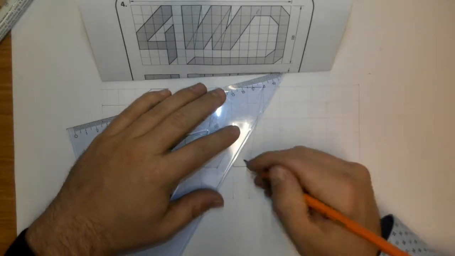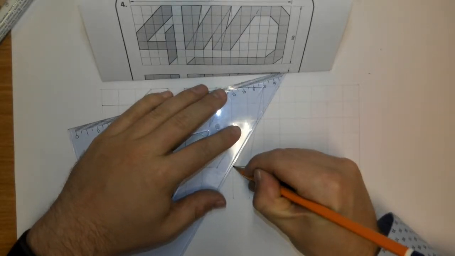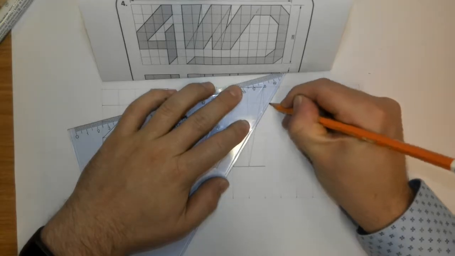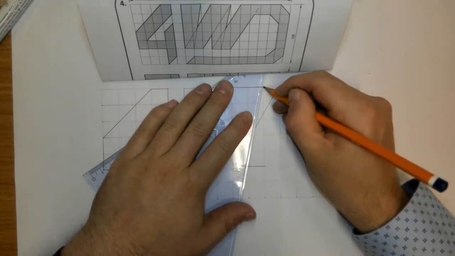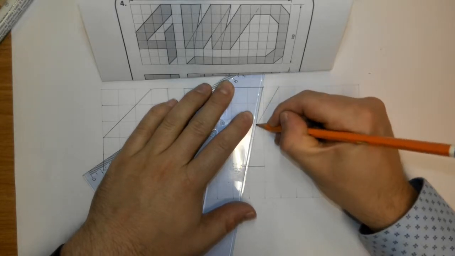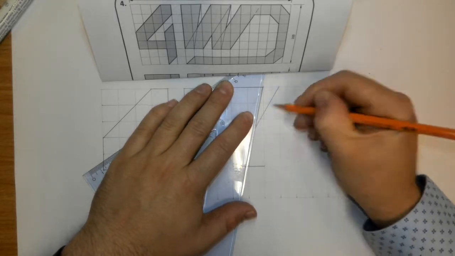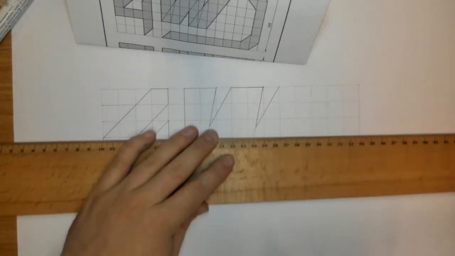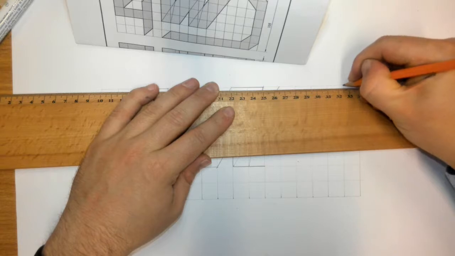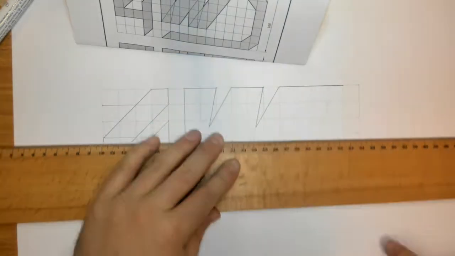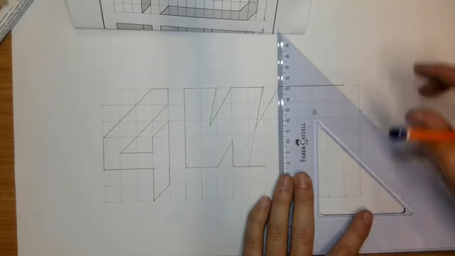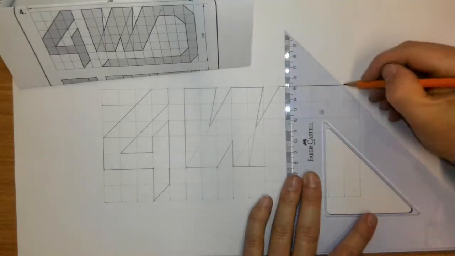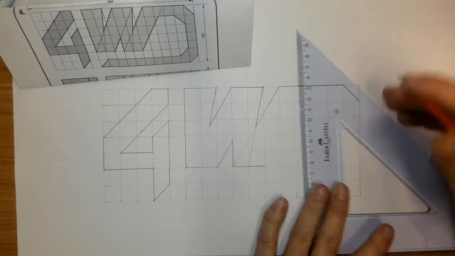Now, okay, so that's them heavy. Now the D is going heavy to all but one square. Heavy that there.